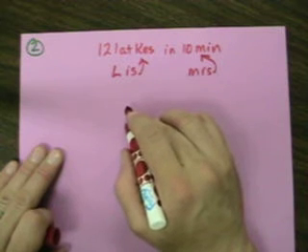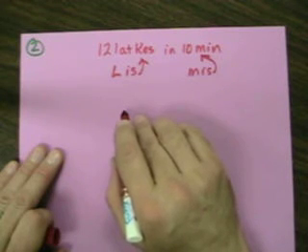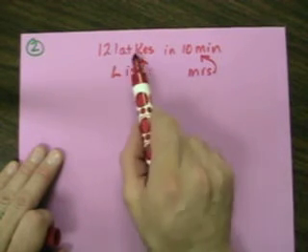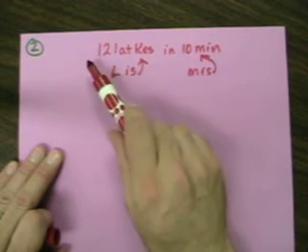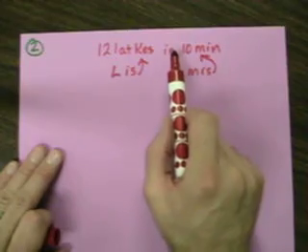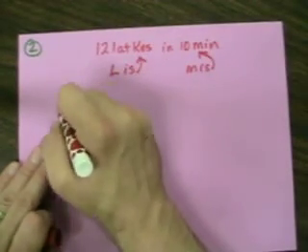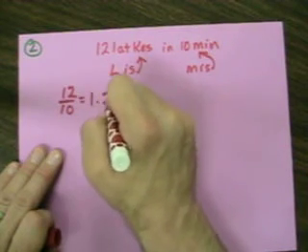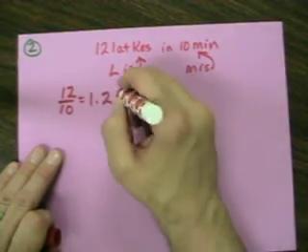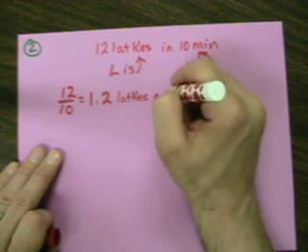And let's see if I can write a rule that tells me how many I can do. First, 10 minutes is kind of an unusual unit. I think I'm going to try to figure out how many latkes they can make in 1 minute. So if I take 12 and divide it by 10, I'm going to get 1.2 latkes a minute.